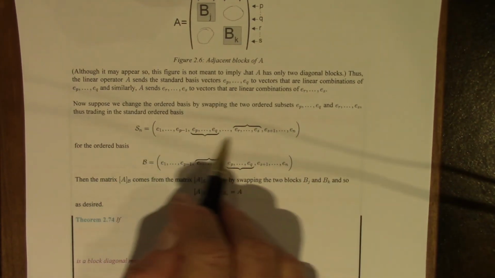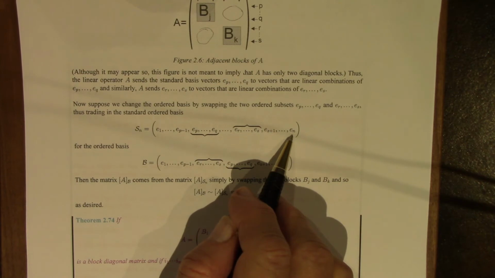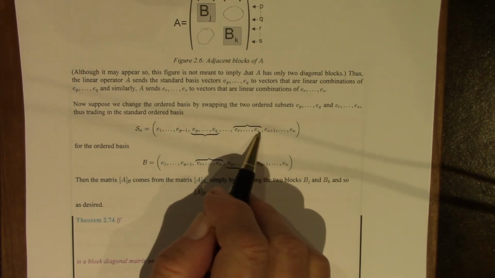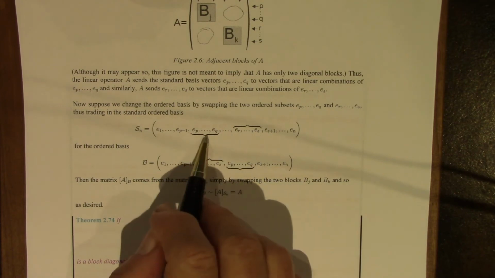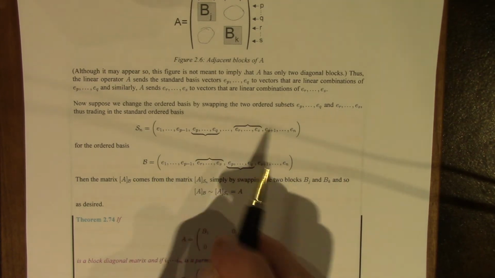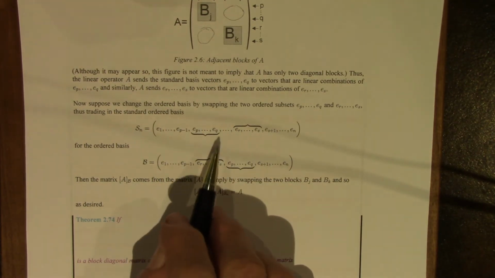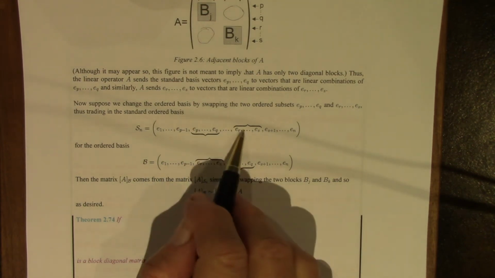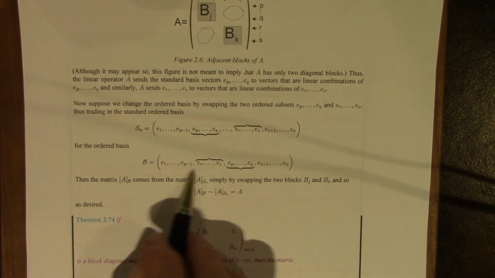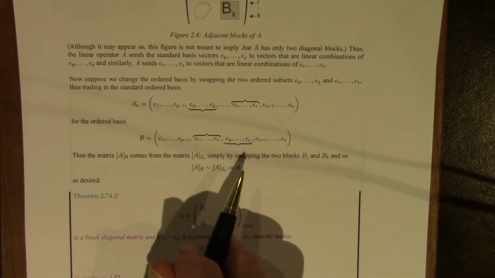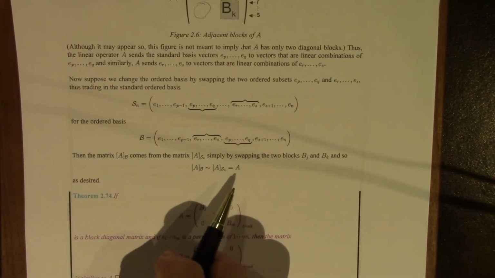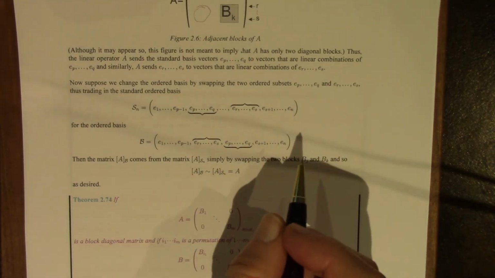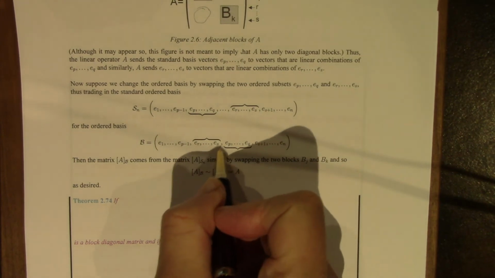Here is the standard basis then, and I've placed E_p through E_q here and E_r through E_s here. I've indicated them with the braces. Suppose we swap this group of vectors and this group of vectors. So we reorder like this. I think I probably need some more commas in here.